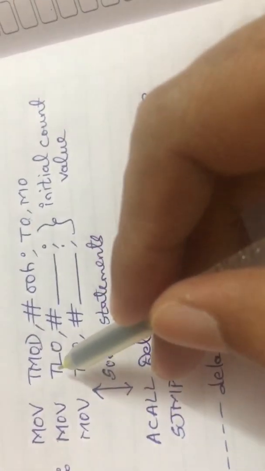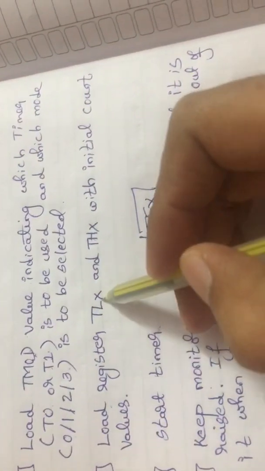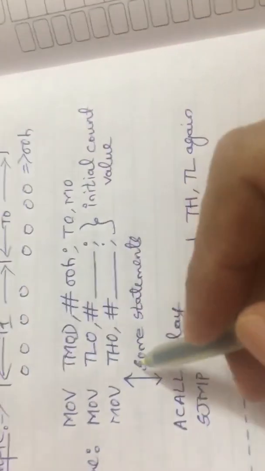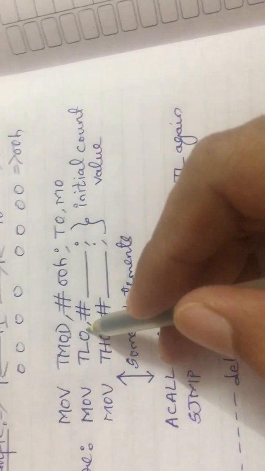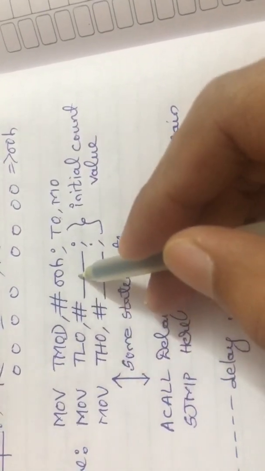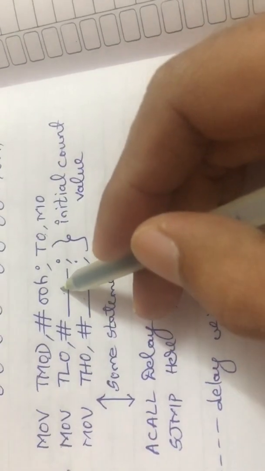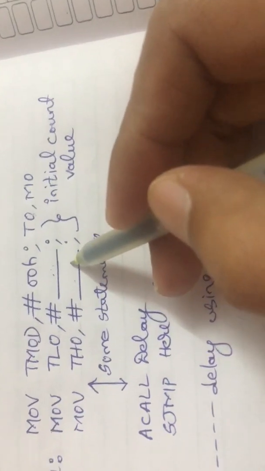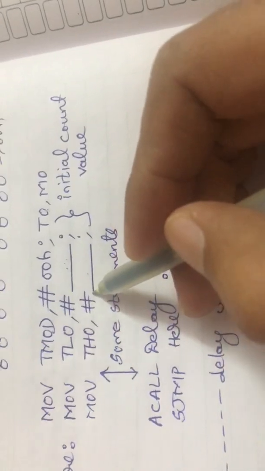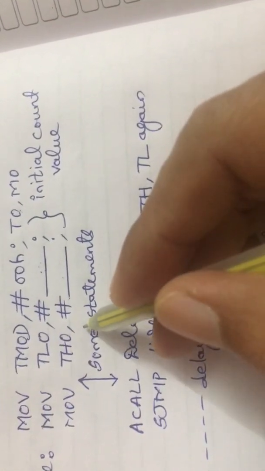Next, put the count value. Load the registers TLX and THX with the initial count value. So we should take these instructions: MOV TL0, I am using timer 0, right? TL0 with the initial count value, THX with the initial count value. I will tell you how to write these initial count values in the further classes. Then after loading these two values, we need to write some statements, if any statements are there.